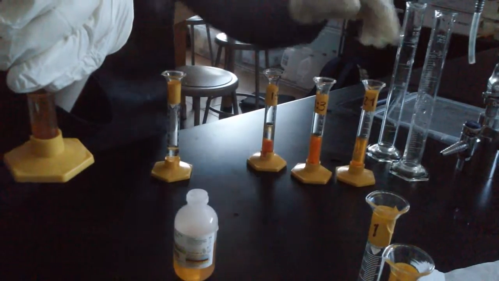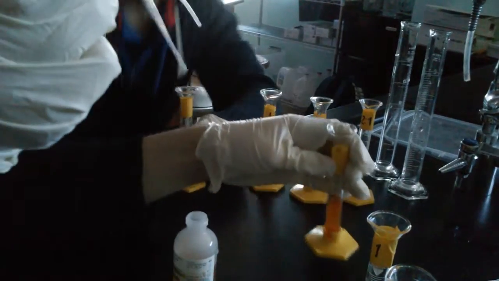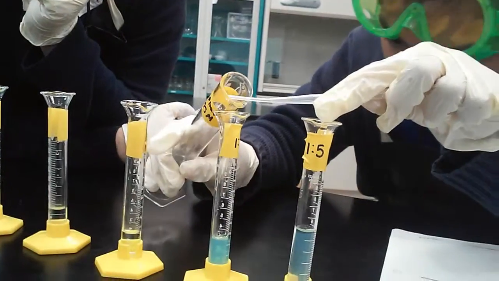Can you check mine? In this one, they form a rusty brown color with a red tint. Can't go in 10 minutes.